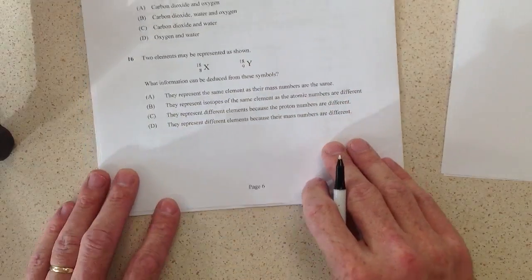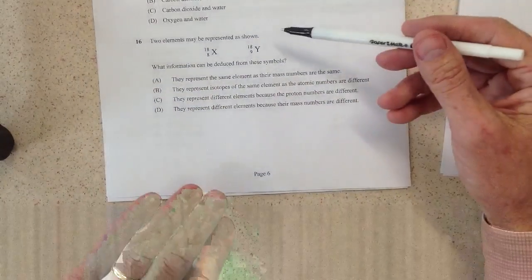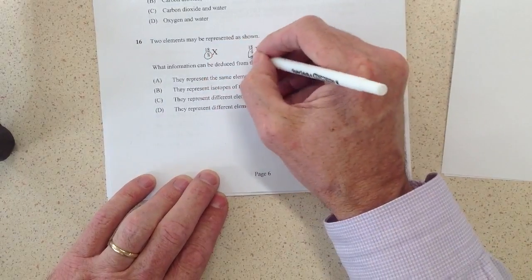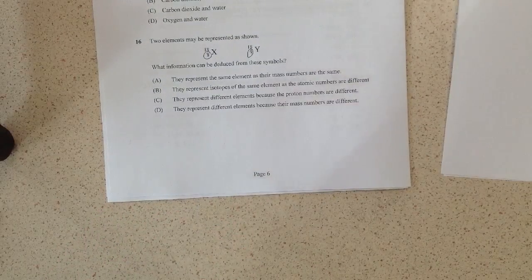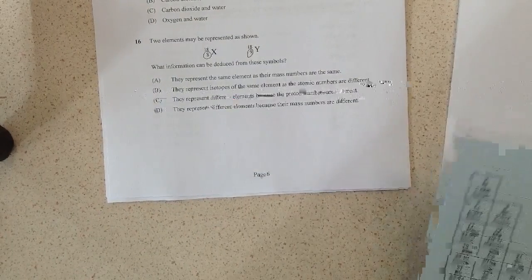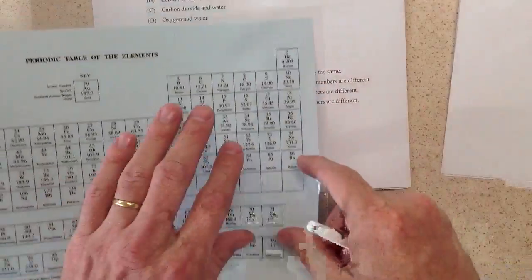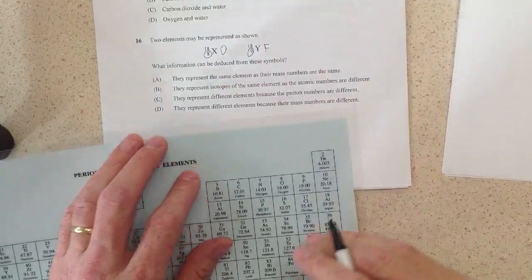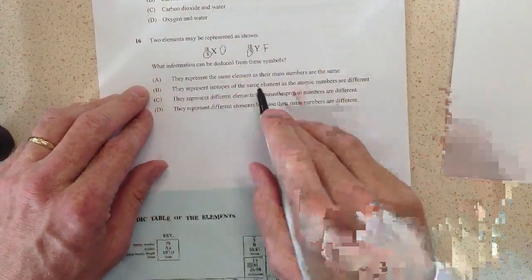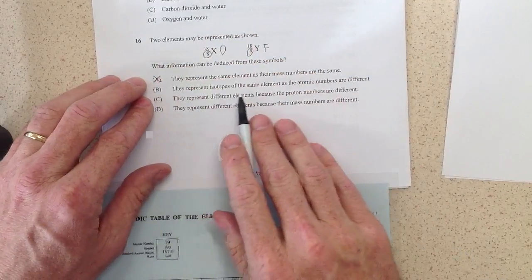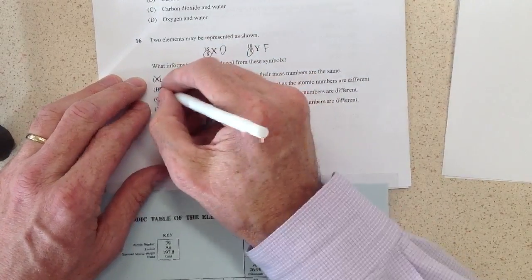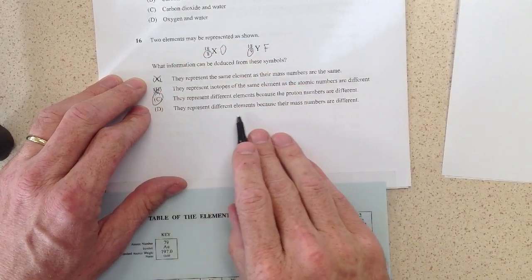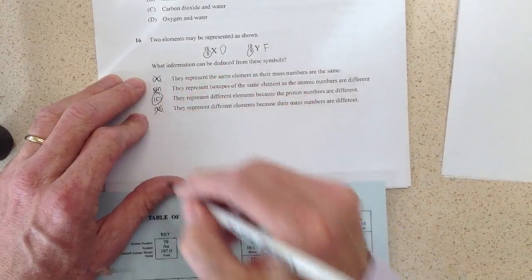If we go to 16, two elements may be represented as shown. What information can be deduced from these symbols? Well, first off, the bottom number is the atomic number. So, if we're looking at a periodic table, we've got oxygen and fluorine. So this is oxygen, this is fluorine, straight off. They represent the same element is incorrect because they are different elements. They represent isotopes of the same element, wrong because they're different elements. They represent different elements because the proton numbers are different is true. They represent different elements because their mass numbers are different is incorrect, so the answer is C.